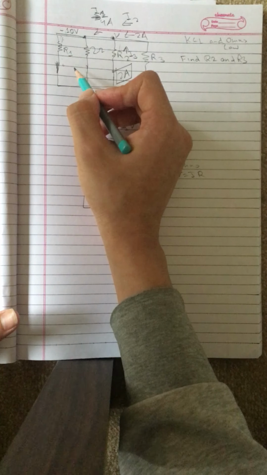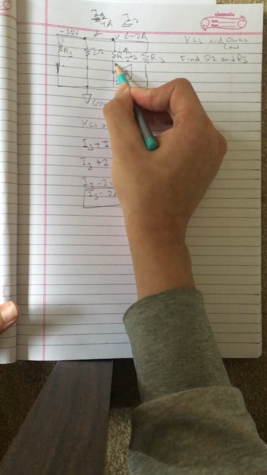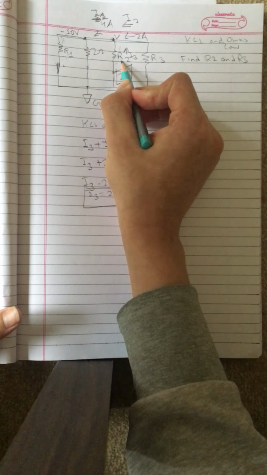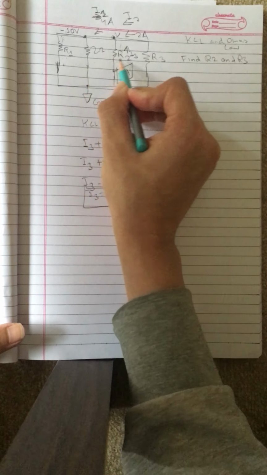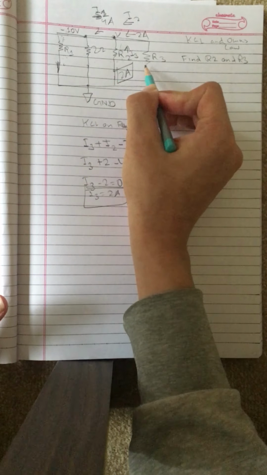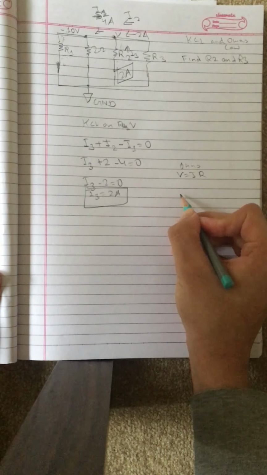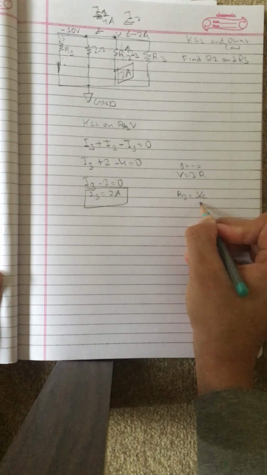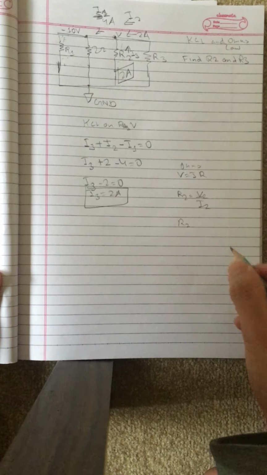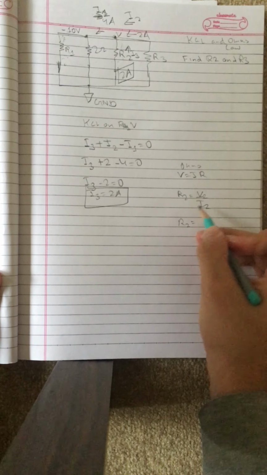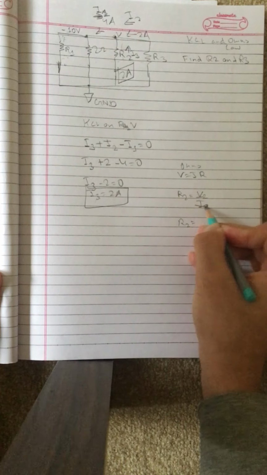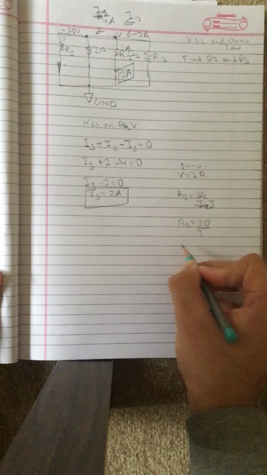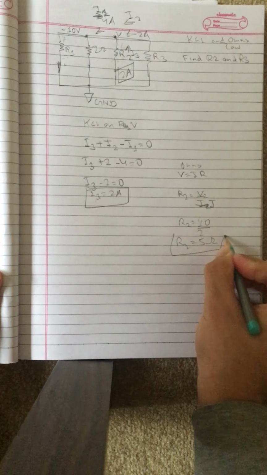We can use this to solve for R2, because R1 is in parallel with R2, and parallel components have the same voltage. So R1 and R2 have the same voltage. In order to solve for R2, we can do V2 over I2. I labeled it as I3, but it doesn't really matter. V2 is 10 volts and I is 2, so R2 will be 5 ohms.